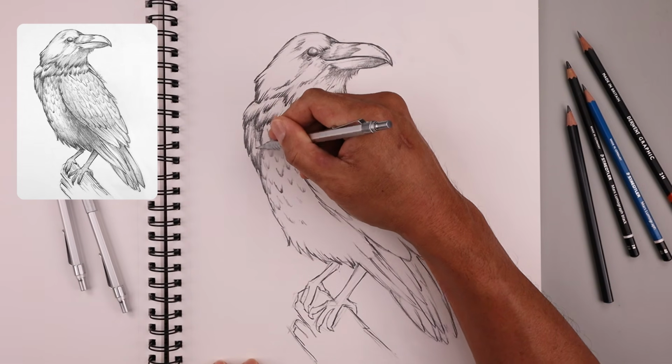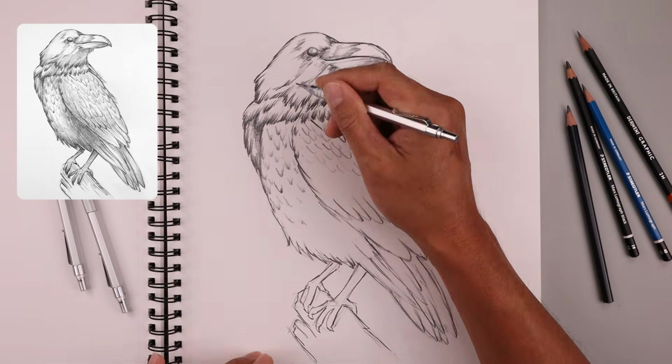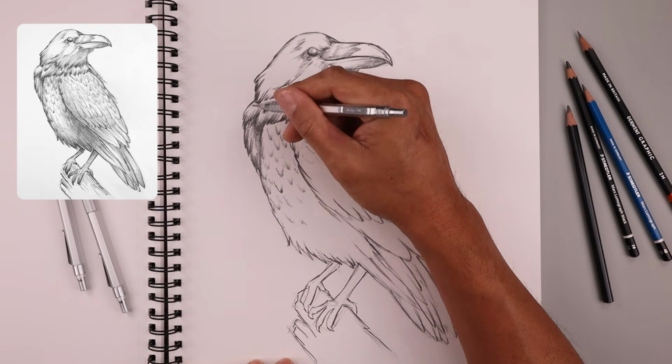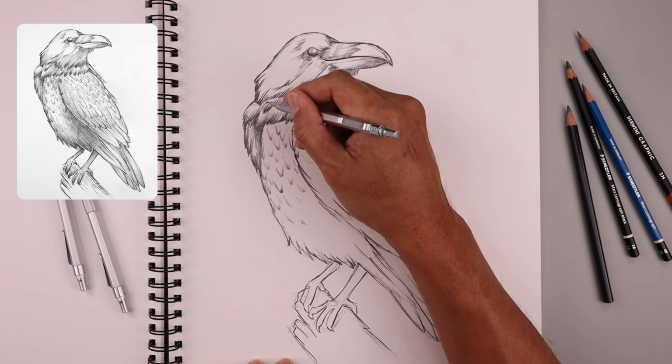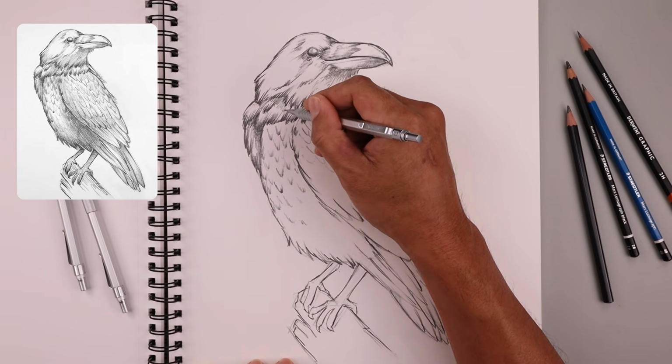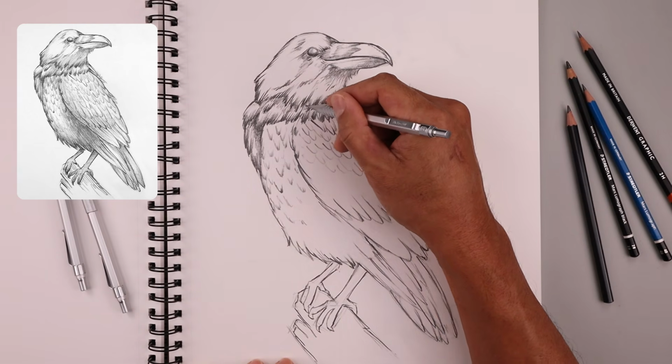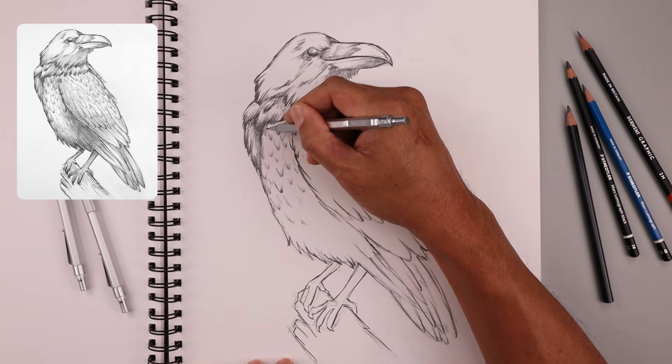And with each layer that we create, I want to also add a little bit of shadow just underneath. So the top layer casts a shadow on the bottom layer. So right here, it's going to darken that up a little bit, and then blend that down.